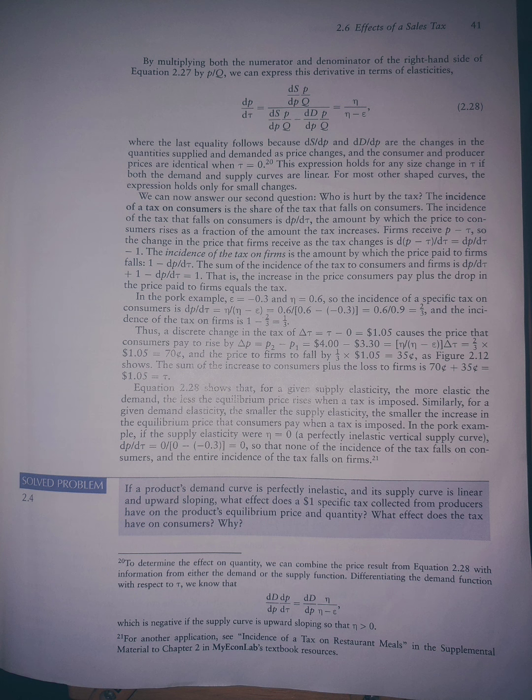Firms receive price minus tau, so the change in the price that firms receive as the tax changes is the derivative of price minus tau with respect to tau, which equals the derivative of price with respect to tau minus 1. The incidence of the tax on firms is the amount by which the price paid to firms falls, 1 minus the derivative of p with respect to tau.